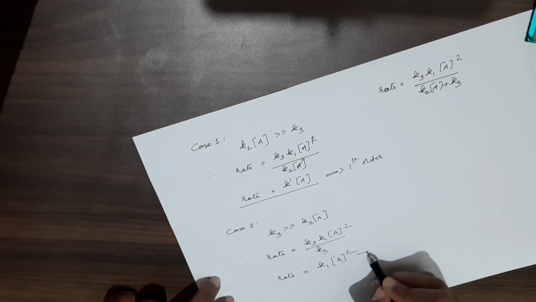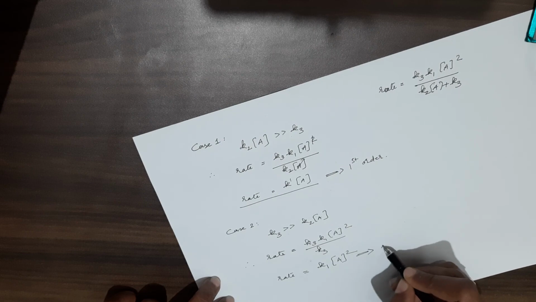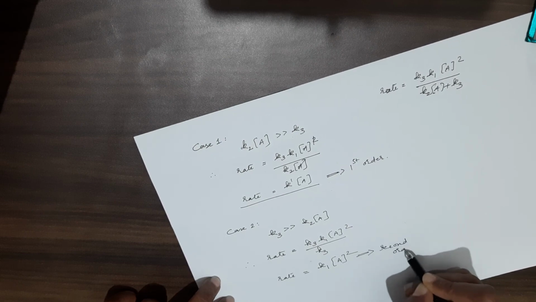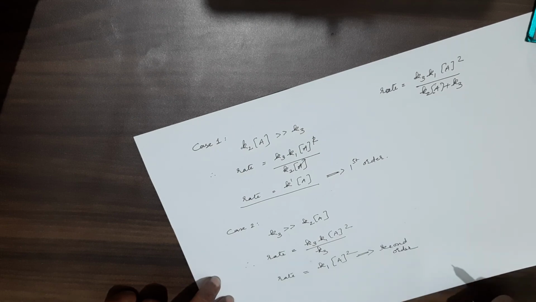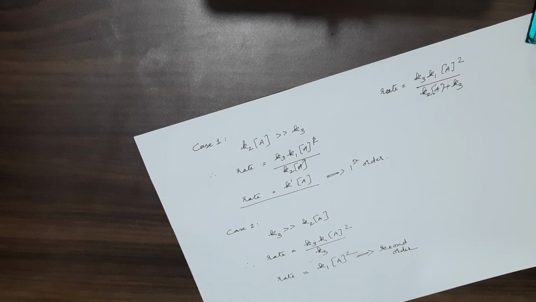Now this is the rate equation for a second order reaction. So here it is second order kinetics. Okay, so this is how we can explain the unimolecular reactions following second order kinetics or first order kinetics.